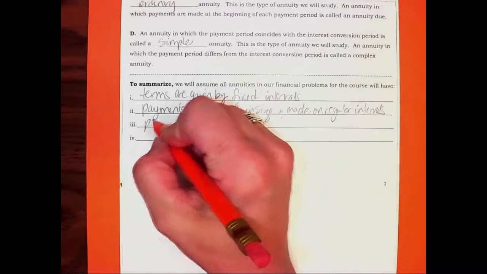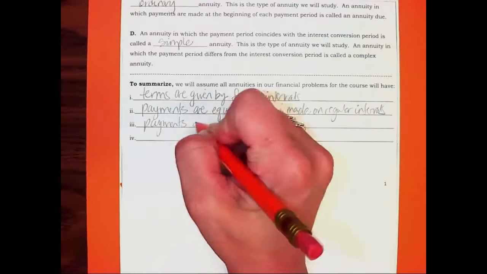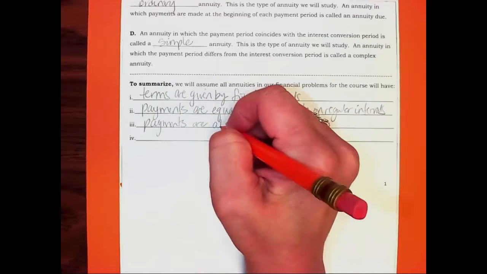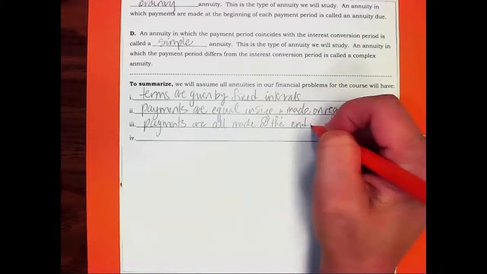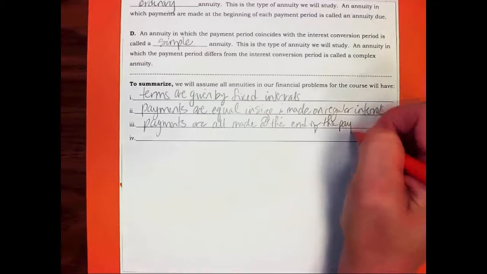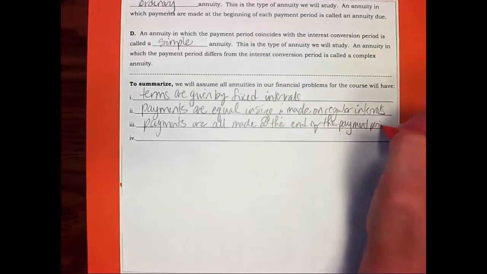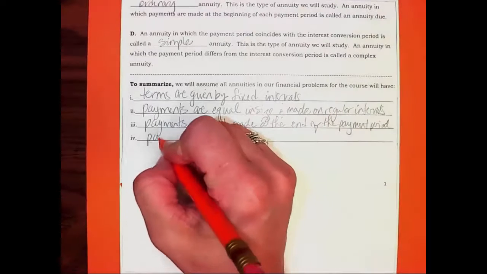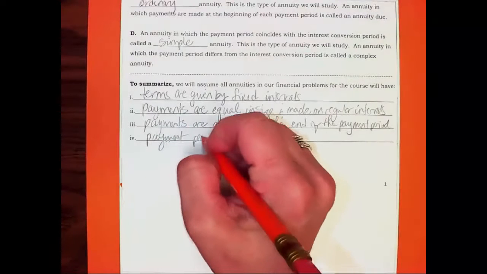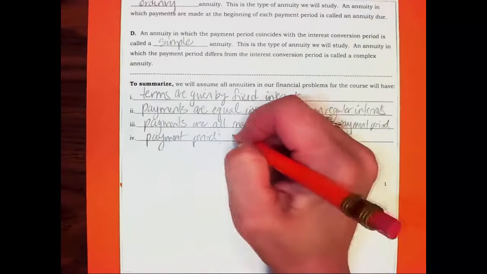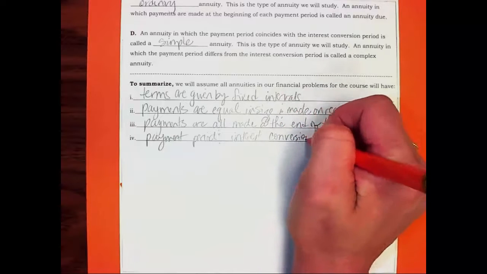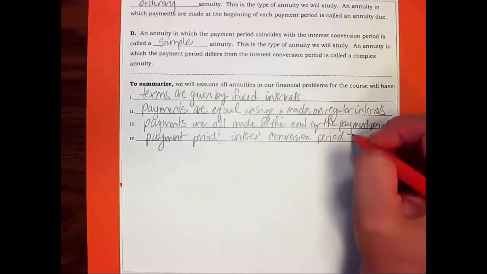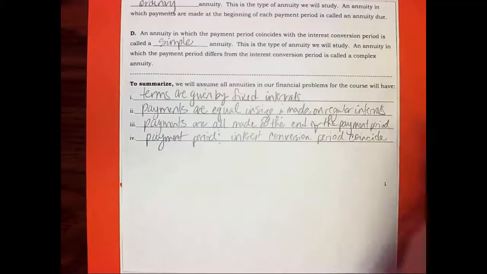The payments are all going to be made at the end of the payment period. And finally, the payment period and the interest conversion period coincide. This is what it means to be an ordinary simple annuity.